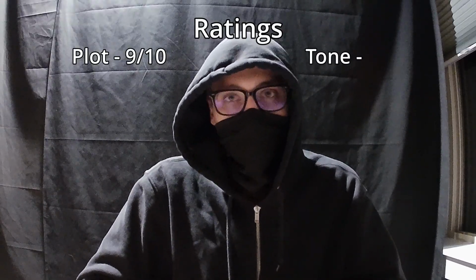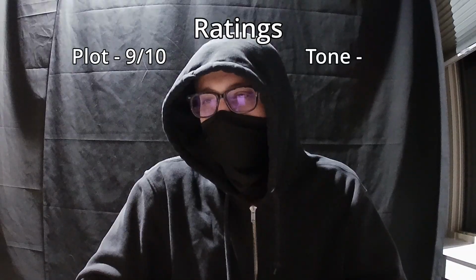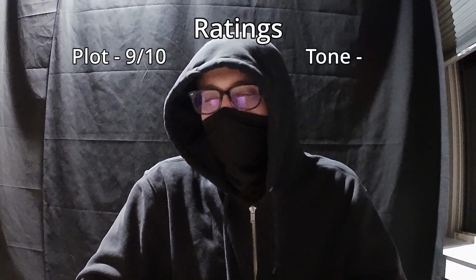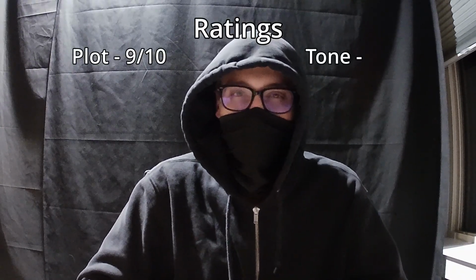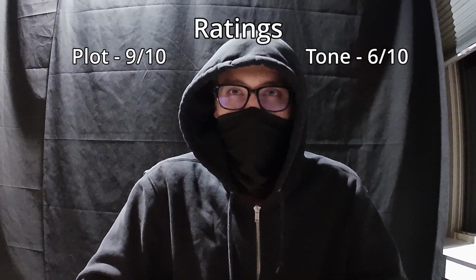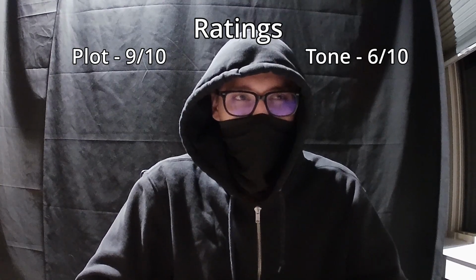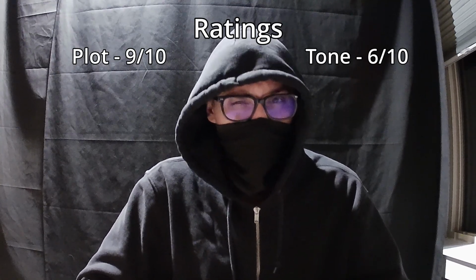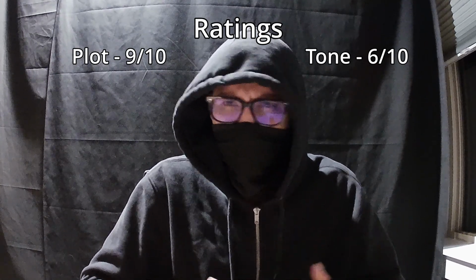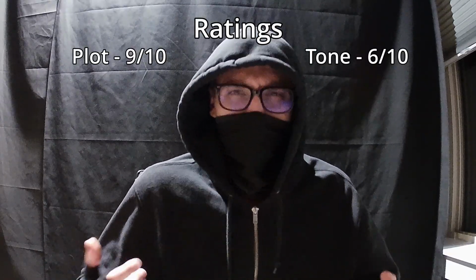The tone is going to be, looking at it again, I'm going to actually lower it to, I wrote down 7, but I'm actually going to lower that to a 6. It's not like bad. Don't get me wrong, it's absolutely not bad. It's a 6. It's just not anything incredibly groundbreaking. It didn't make me feel all of the emotions going on in the text. It was just kind of there.